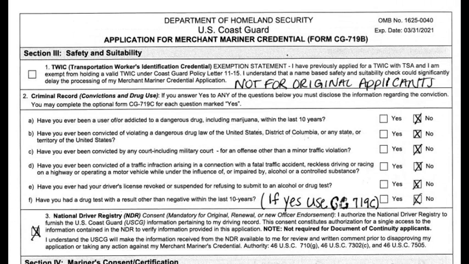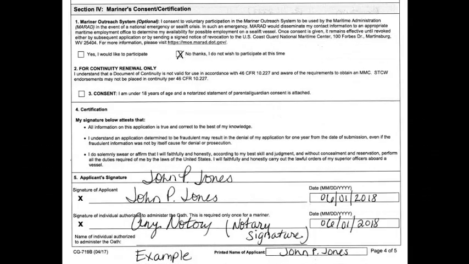Below Section 3, we find Section 4, which is the Mariner's Consent and Certification section. This begins with the Mariner Outreach System. This is an optional program that you can join, where in the event of a national emergency, your name and phone number is on a list of captains to be called. Items 2 and 3 generally do not apply to new applications and can be left blank.